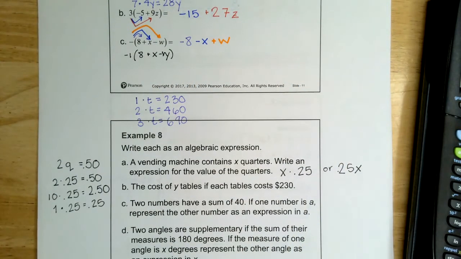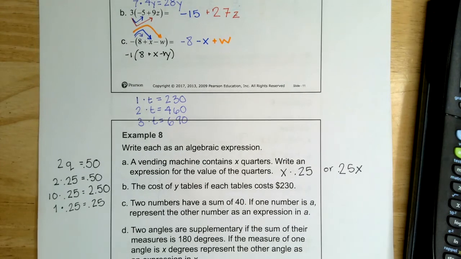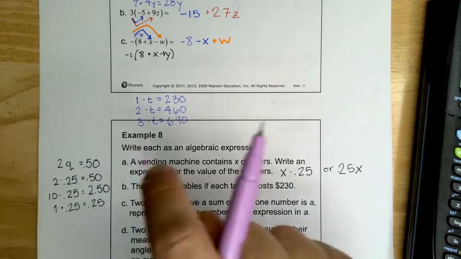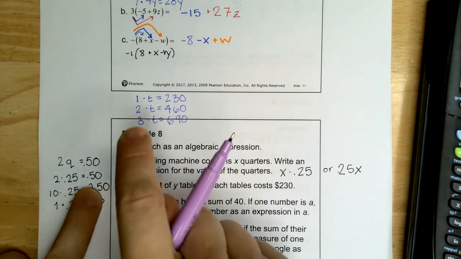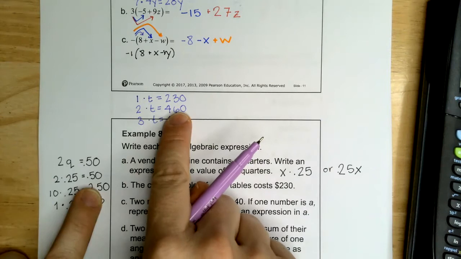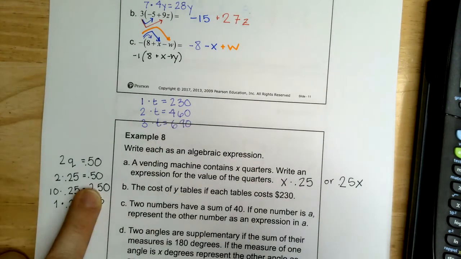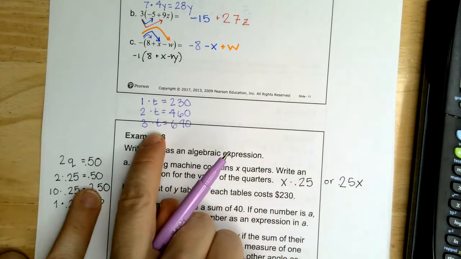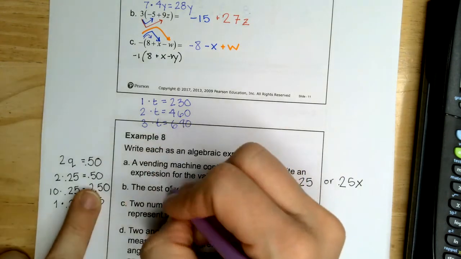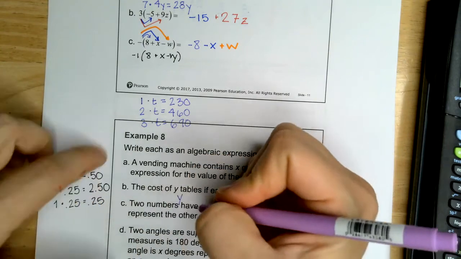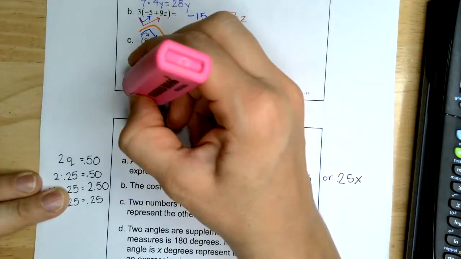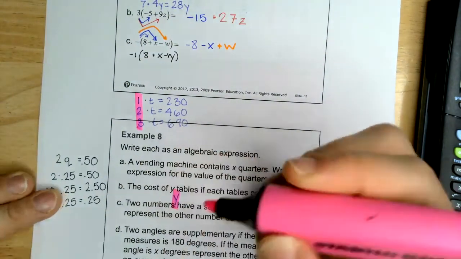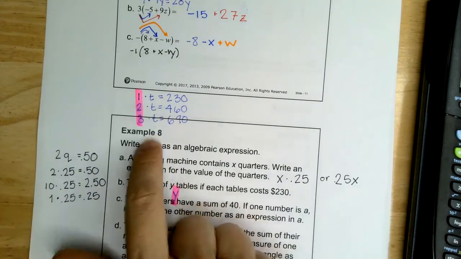So what expression can I write to represent that? The cost of y tables. y is the amount of tables, so y is actually the 1, 2, 3 tables, and I multiplied it by something.